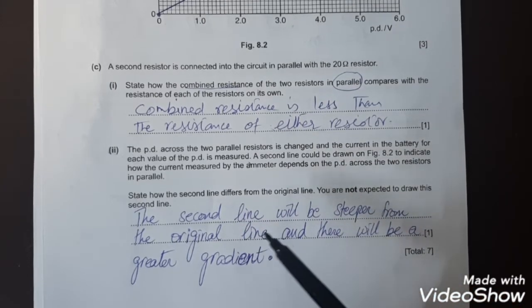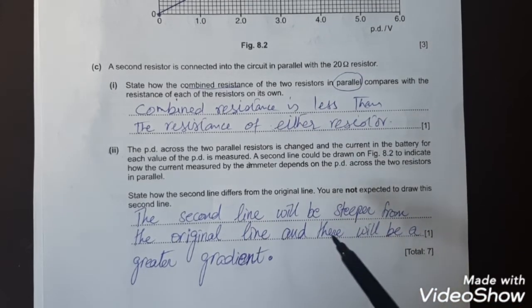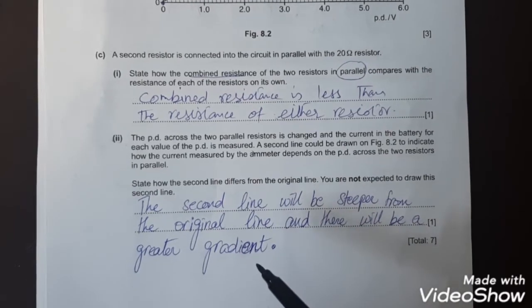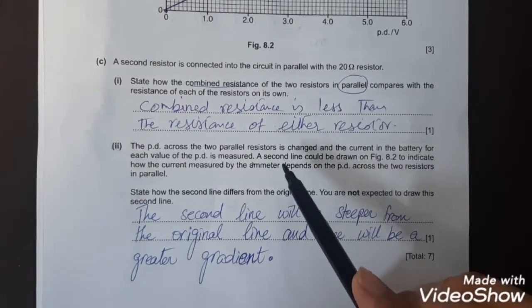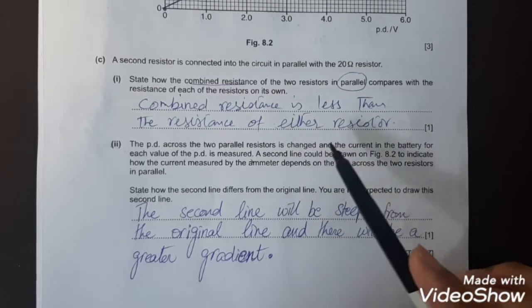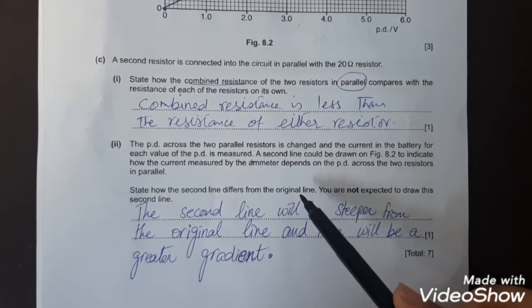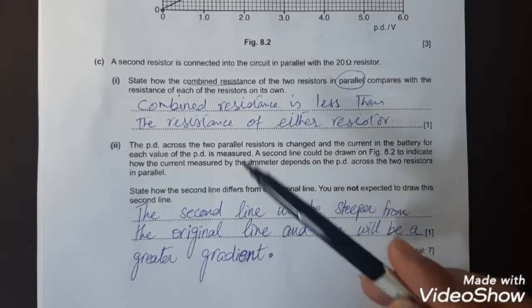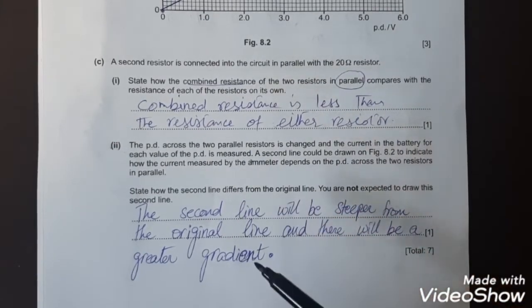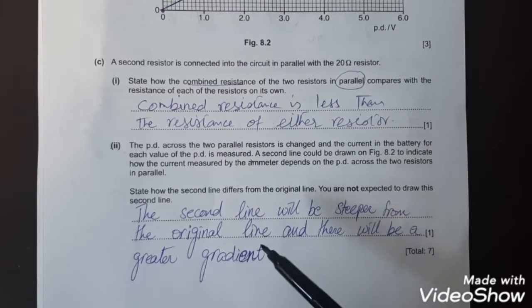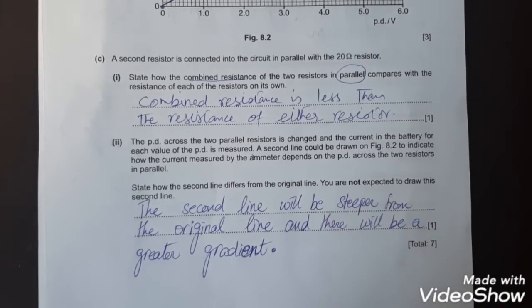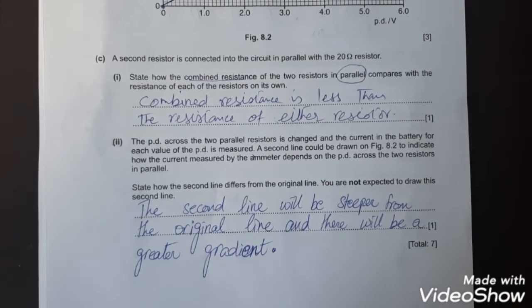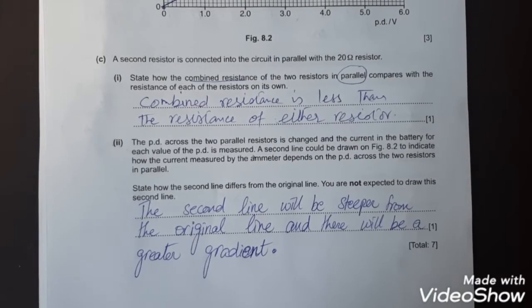So the second line will be steeper than the original line and there will be a greater gradient, because as the resistors are changed, more current will be flowing through the circuit. So this is what we'll write in part 2 of question 8.